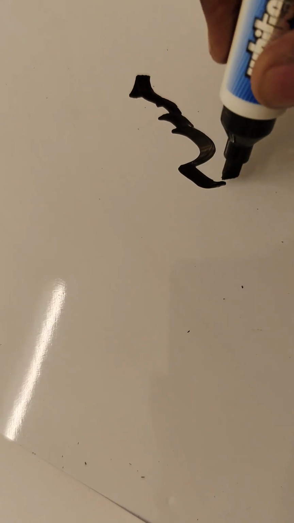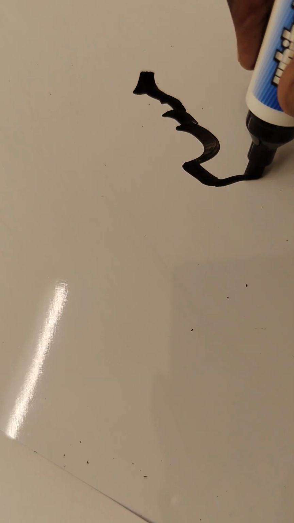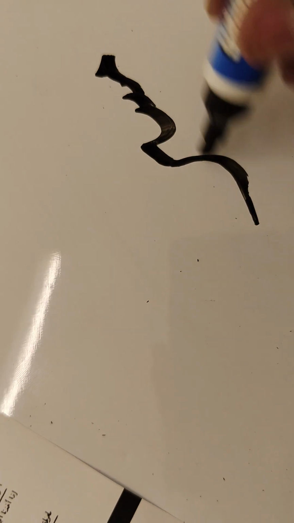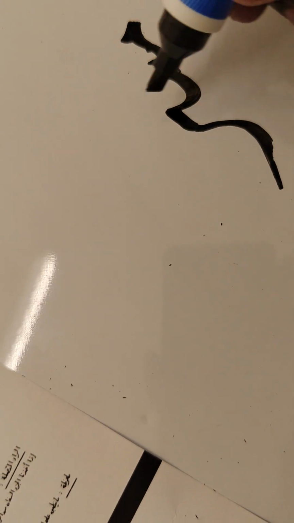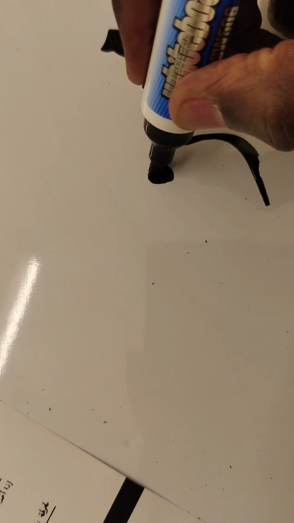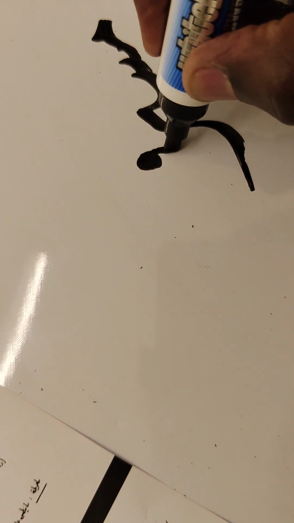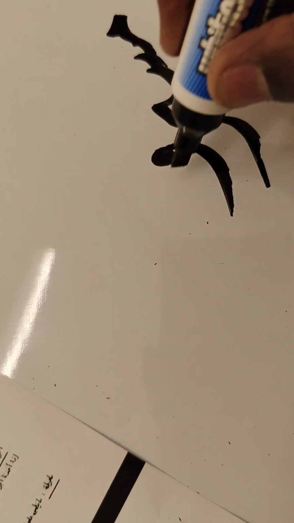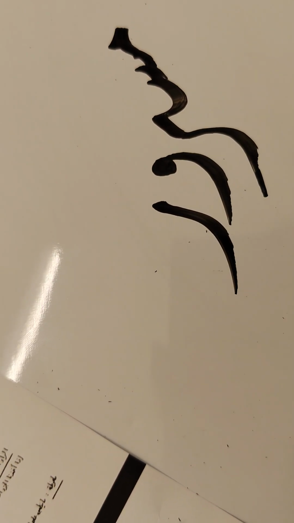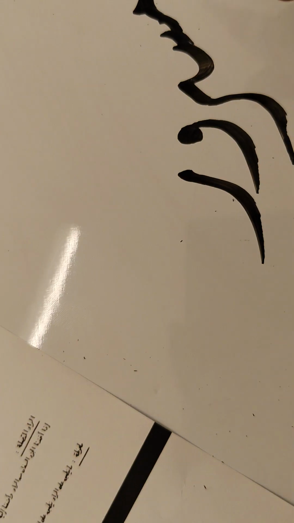Then we join the Ra'u. Okay, remember the descending way. And Wow, we're writing the word Masroor. Then Ra'u, just like that. This will be our word Masroor. Hope we are together.